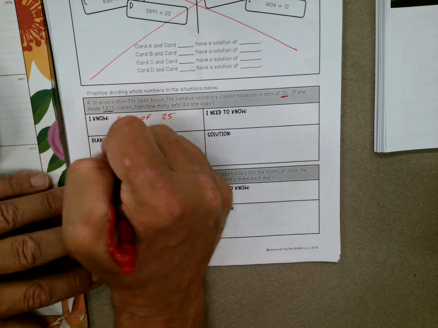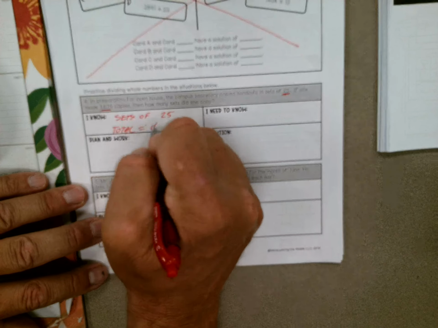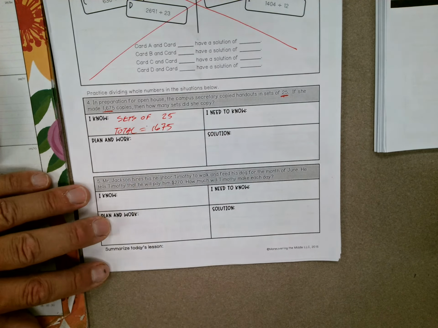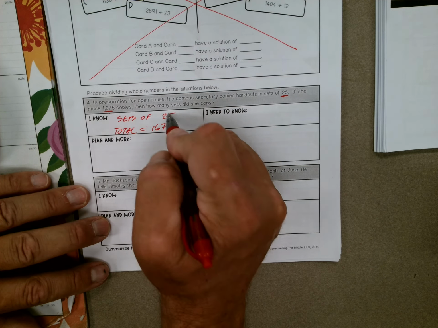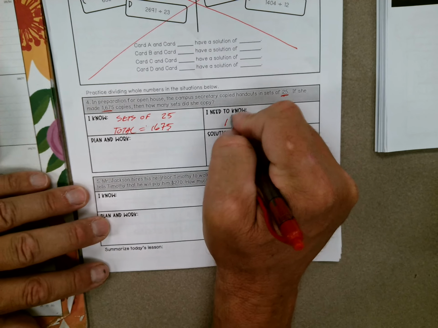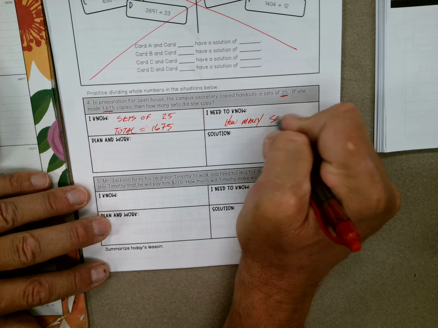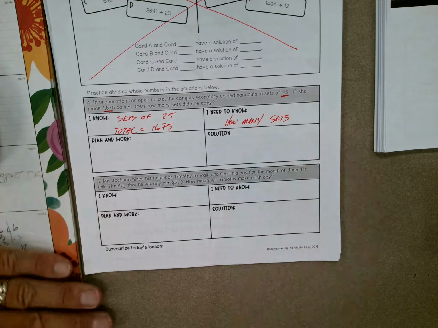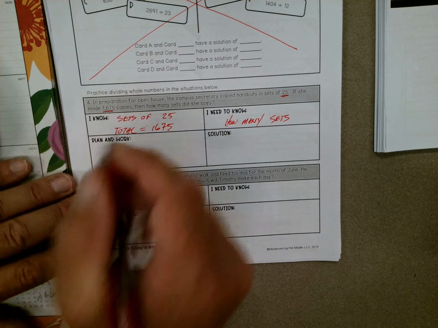I need a total of 1675. What do I need to know? How many sets did the secretary copy? How many of these are in this? So how many sets? And you could put that however you want. That's fine.